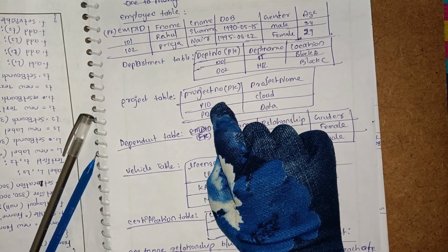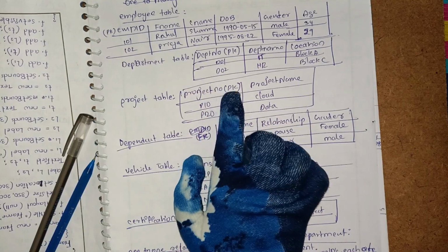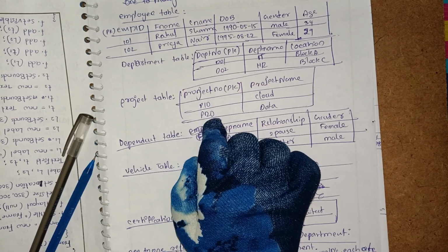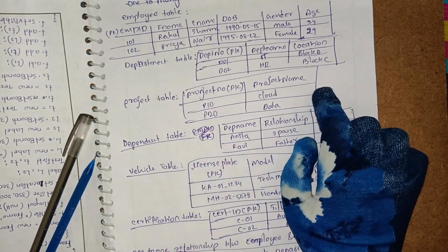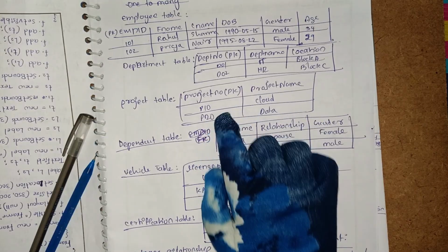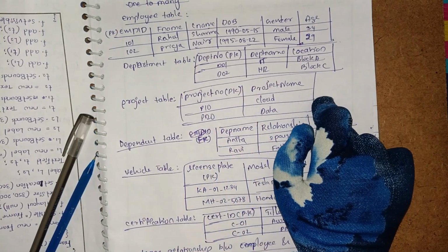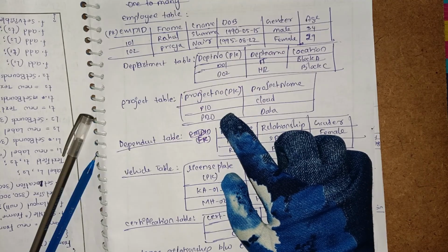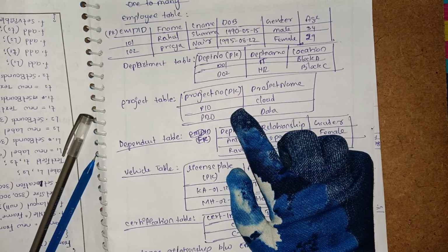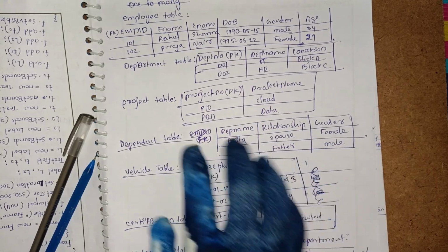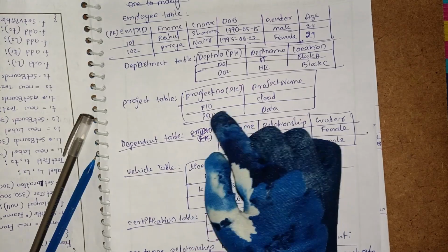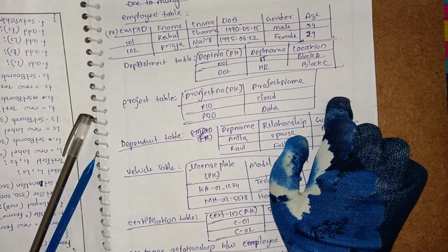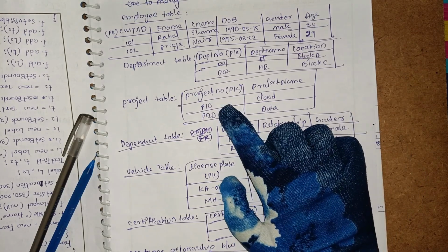And we can't repeat these primary key values twice, means we can't write P10 and P10, and we can't establish any relationship that each project contains multiple employees, means each row in the first table, means in this case we are considering project table as a first table. Each row in the first table relates to multiple rows in the second table. We can't generate that relationship.